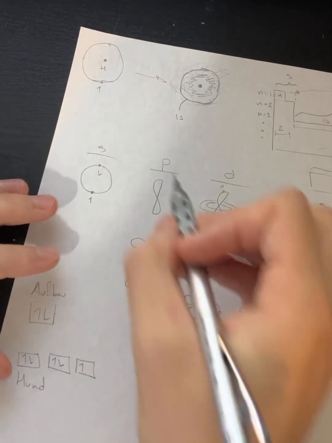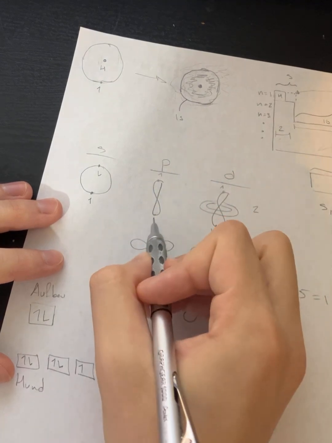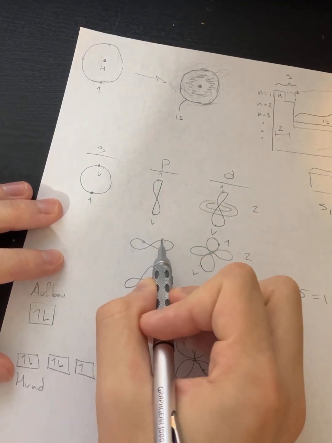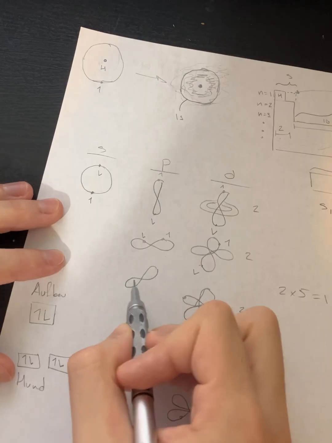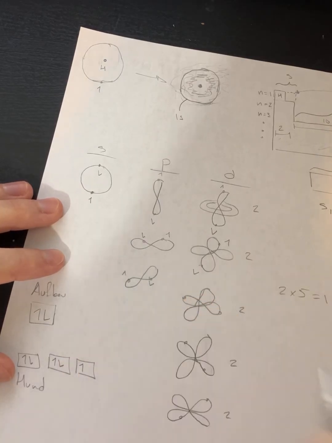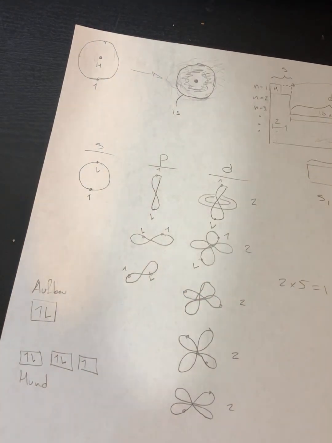And of course, P works the same way. We'll have a spin up, we'll have a spin down, we'll have a spin up, we'll have a spin down. And then, of course, it continues on. I think that's it.